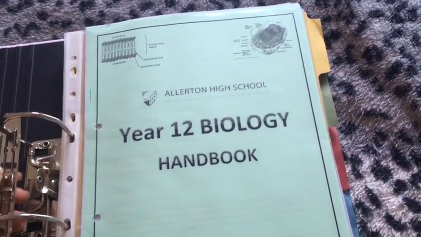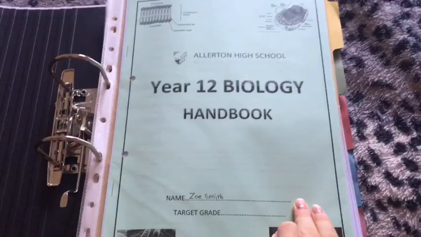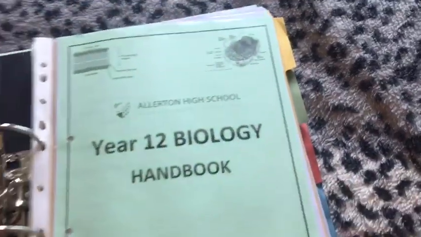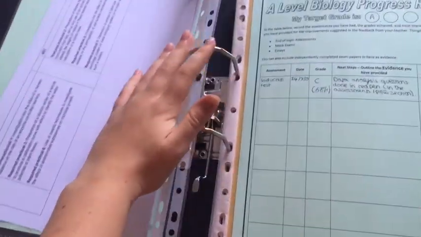So at the start, before the file dividers, I just got the Year 12 handbook, which just has the specification in and stuff like that. And then we got the timeline of when we are learning about the different topics or whatever. So which order we're doing the work in basically.